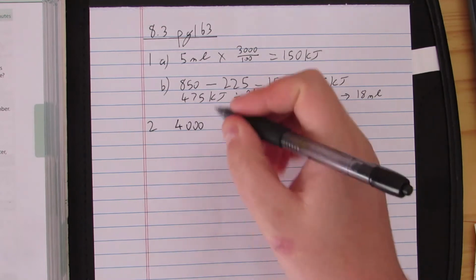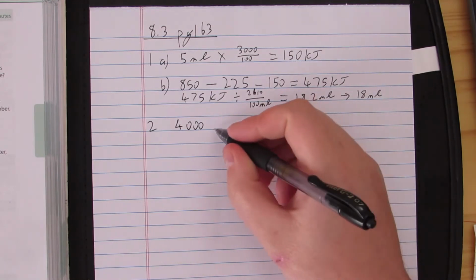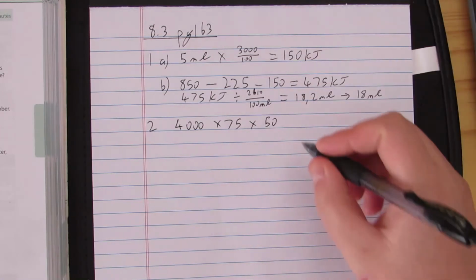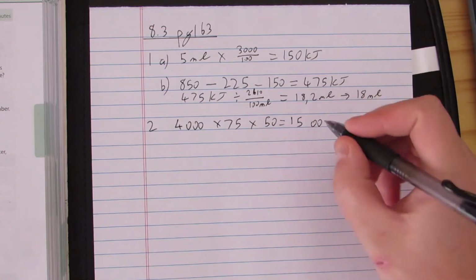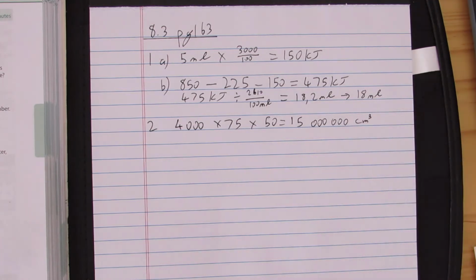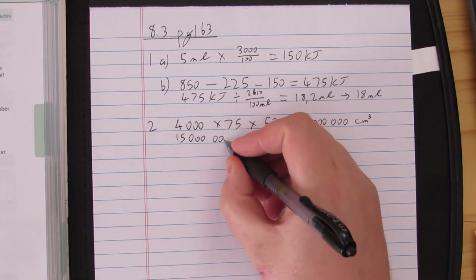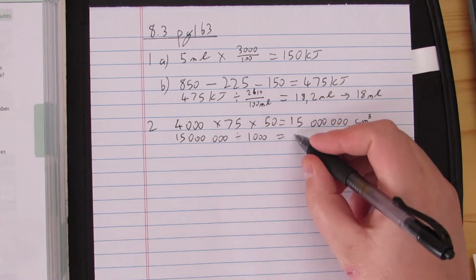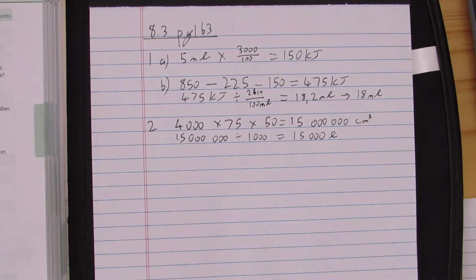So I have 4,000, which is the 40 meters times 100, gives me 4,000 centimeters, multiplied by 75, multiplied by 50. That is going to give me 15 million cubic centimeters. I know that there are 1,000 cubic centimeters in a liter, so if I divide that by 1,000, I'm going to get 15,000 liters of concrete.